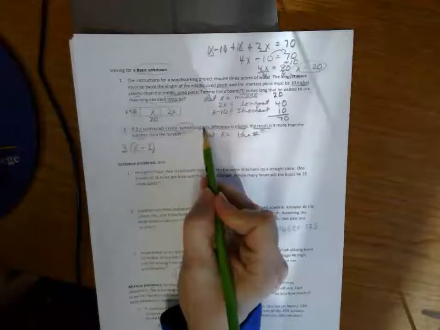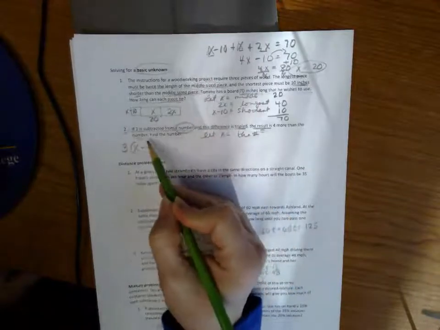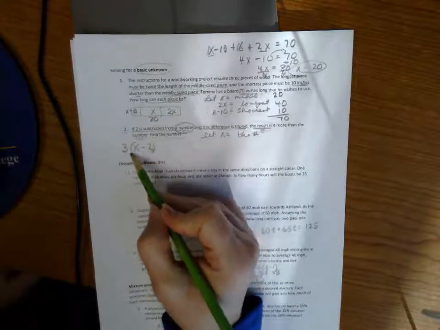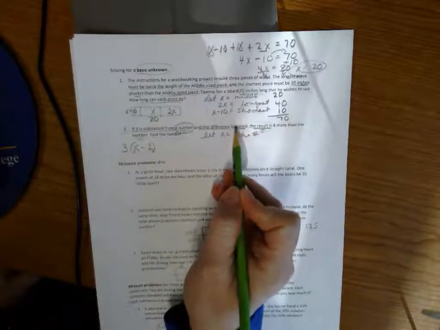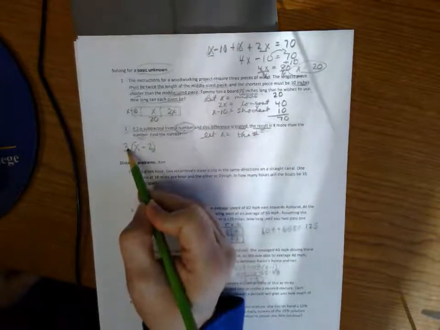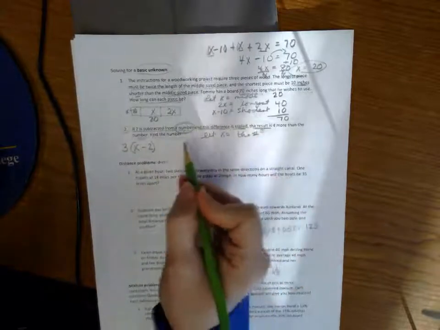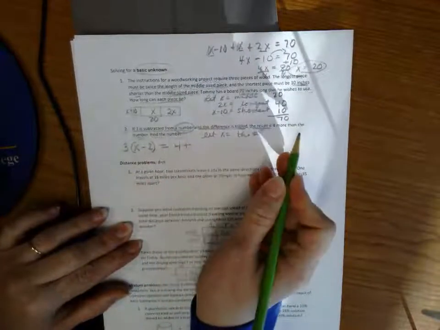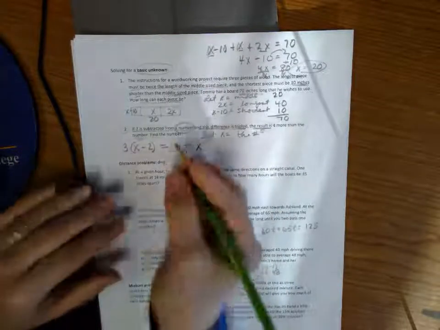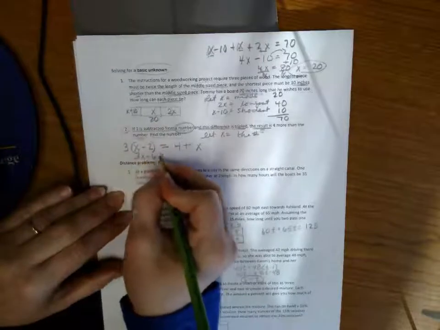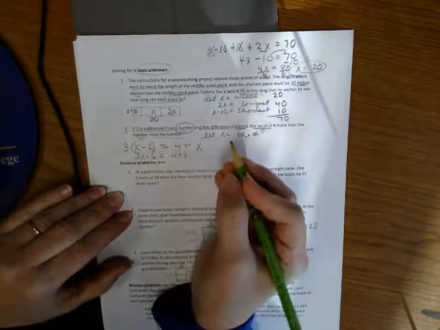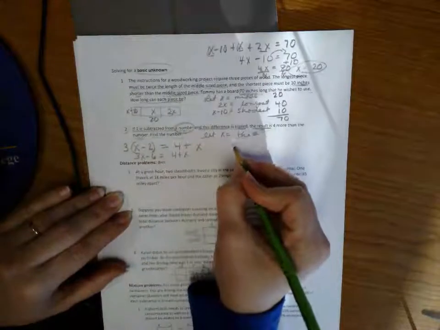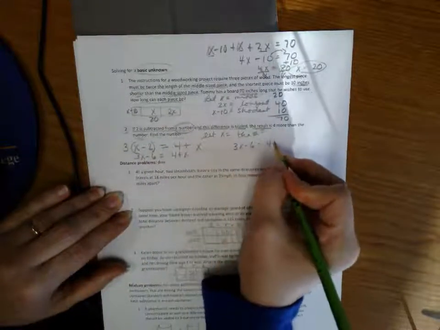I don't know if you can kind of hear it, but if you think about it, it wants you to find that difference. So that means do this first, subtract it first. So parentheses mean do this first, and then triple that answer. So that would be distributive property. Then the result is, there's your equal sign, 4 more than, which is plus sign, the number. And that gives us an equation that's now solvable. We can distribute and solve this equation. All right, 3x minus 6 equals 4 plus x.